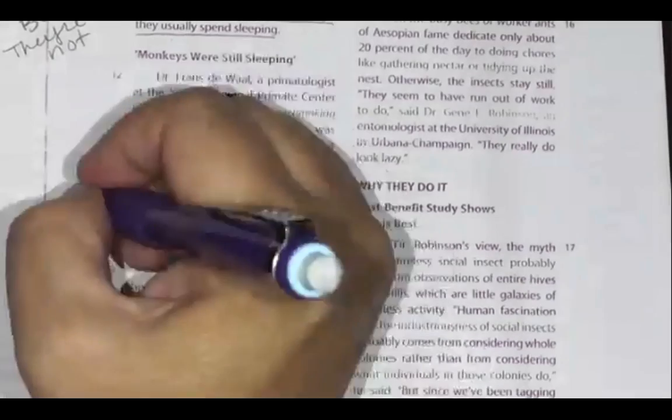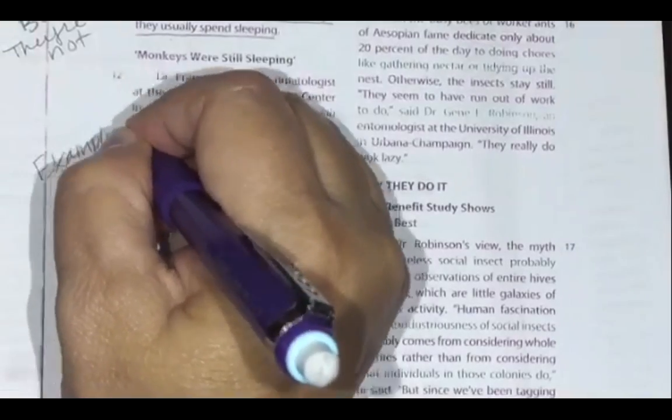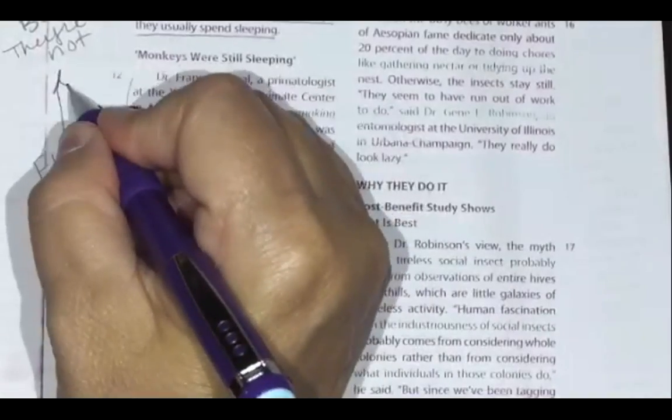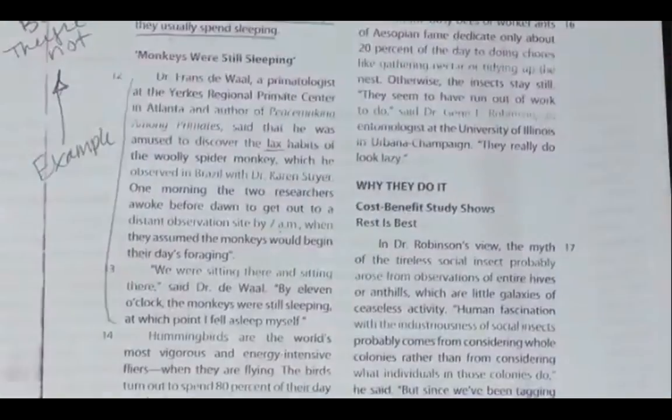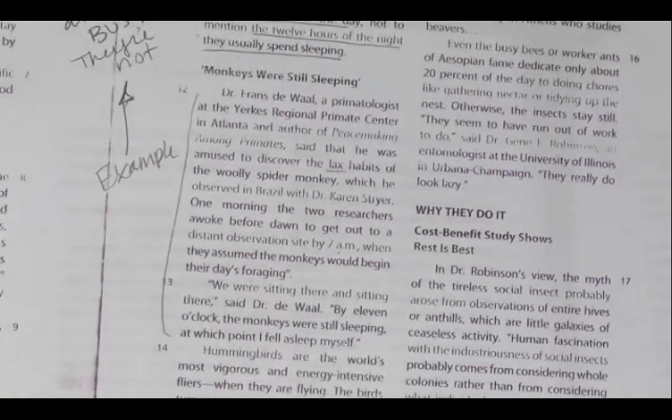So this is an example, right, of how monkeys are not as active as we think. Right? Do you see that? Yes. Okay.